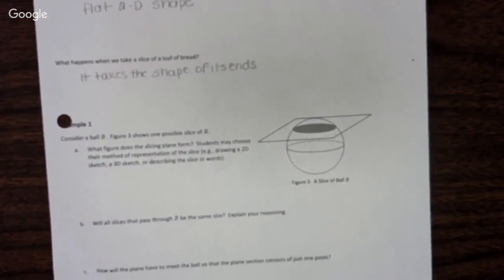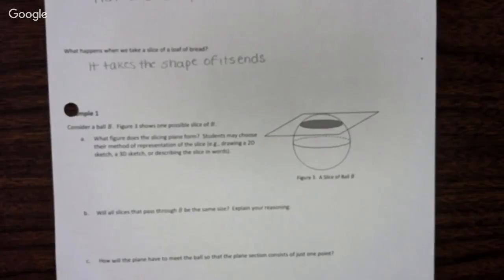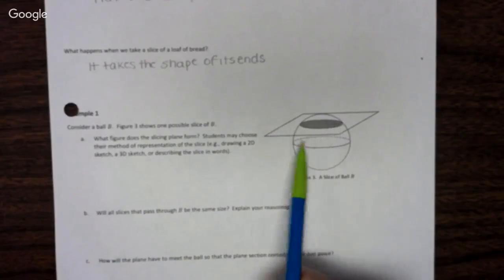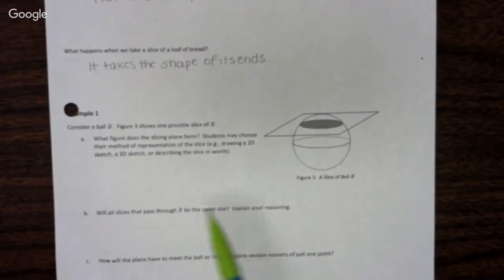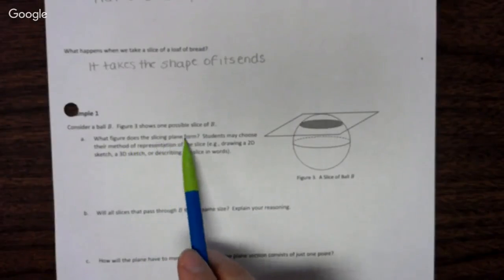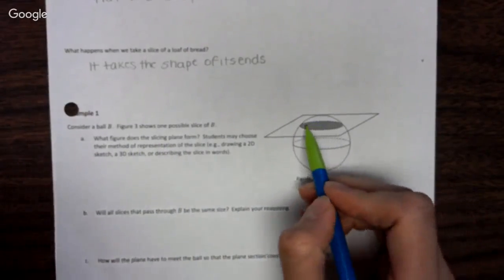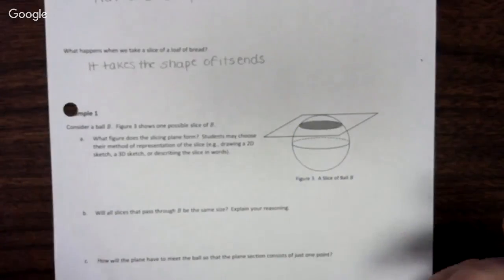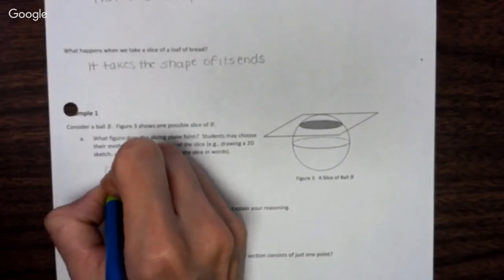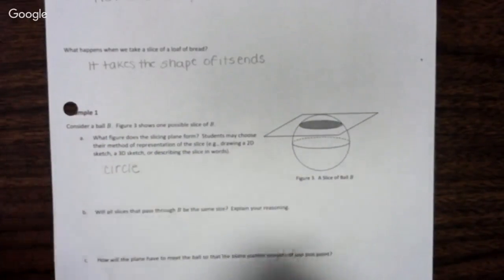All right, so let's talk about what happens when we slice three-dimensional figures. So consider this ball B. This is figure 3. And we have a slice, a piece of paper that kind of goes right through it. It says, what figure does the slicing plane form? So this right here is where it slices that sphere. Notice that it takes the shape of a circle.